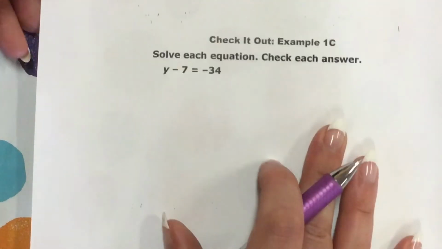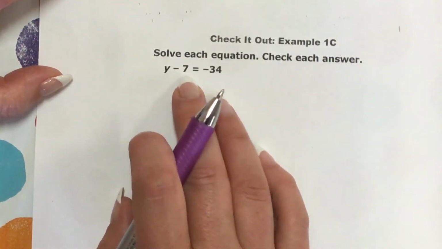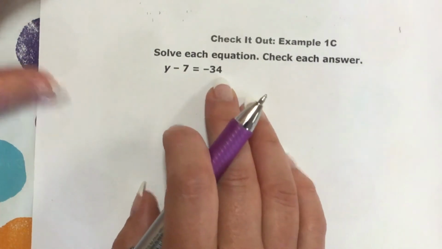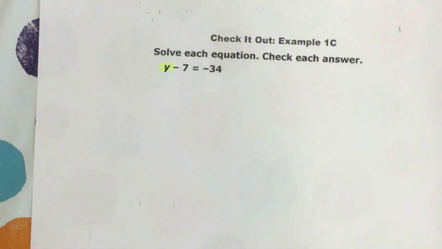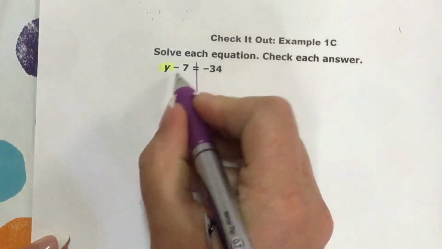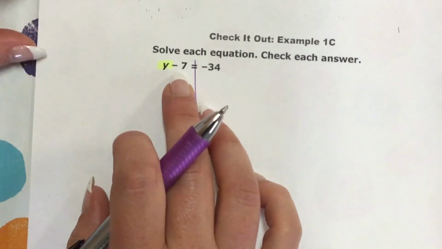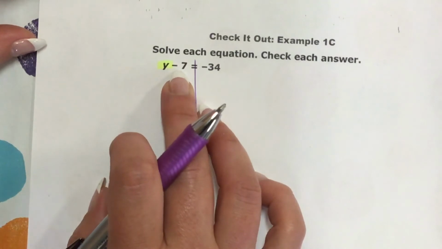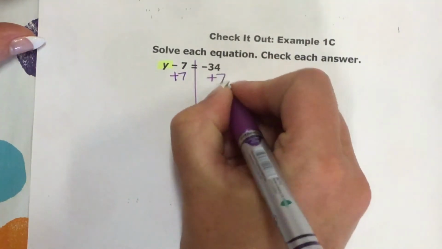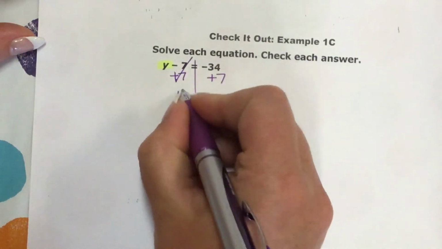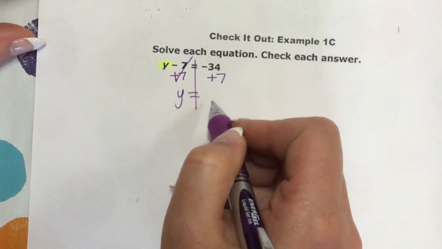Okay, on to check it out, example C. We have y minus 7 equals -34. So we are trying to get y by itself. At this moment, it is not by itself. There's this -7 there. So we need to get rid of it. We got to do the opposite. The inverse operation of a -7 would be a +7 to both sides. So those cancel. We're left with y equals -34 plus 7.